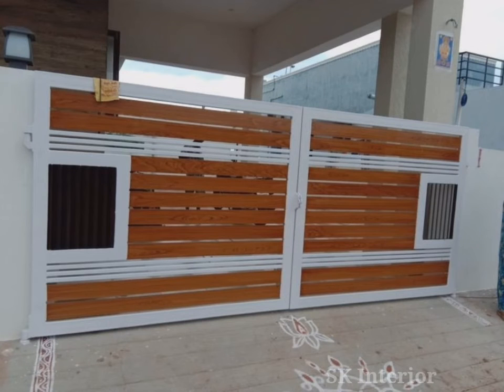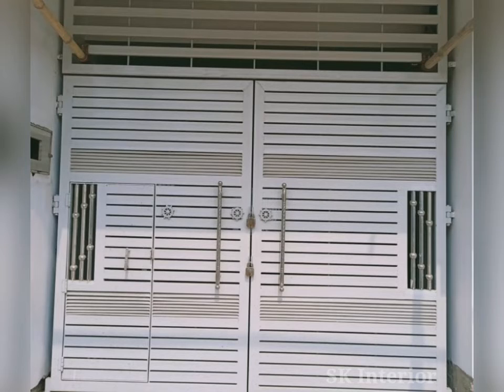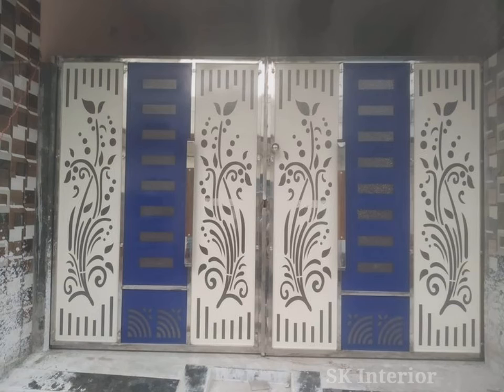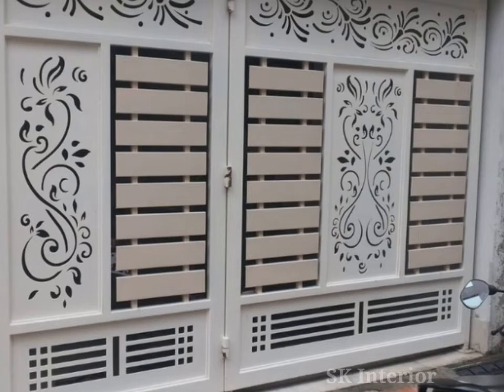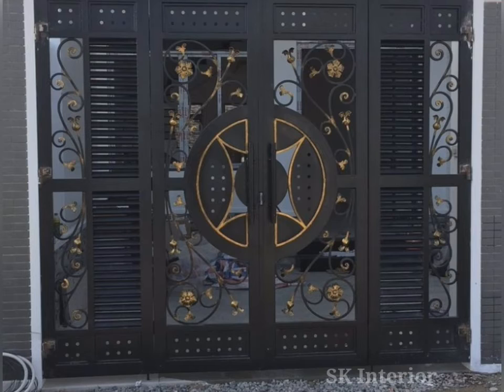Wrought iron gates are preferred for their durability and low maintenance cost. They are also affordable and can be installed easily in any environment. They are strong and also resistant to all kinds of weather conditions. And besides, they also come in various attractive designs and are preferred for being versatile.